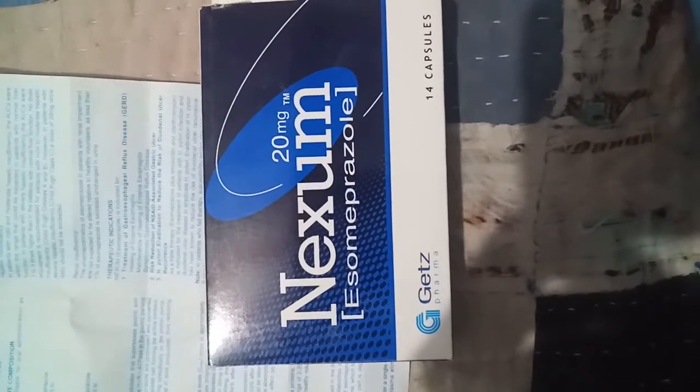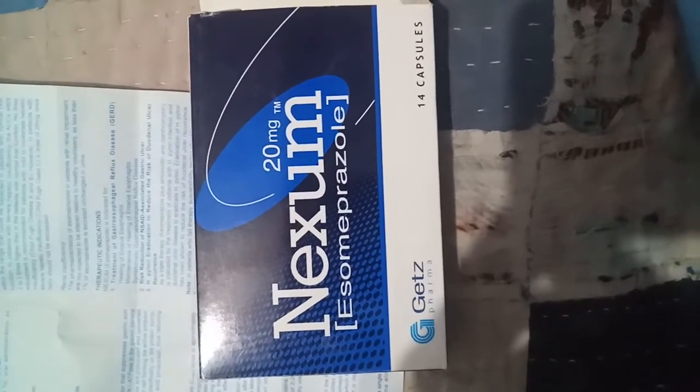Hello friends, today discussing about Nexuem capsule, esomeprazole, company Gates Pharma. Nexuem esomeprazole capsule 20 mg and 40 mg. Description.